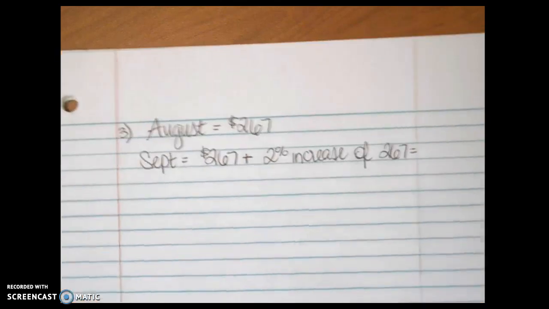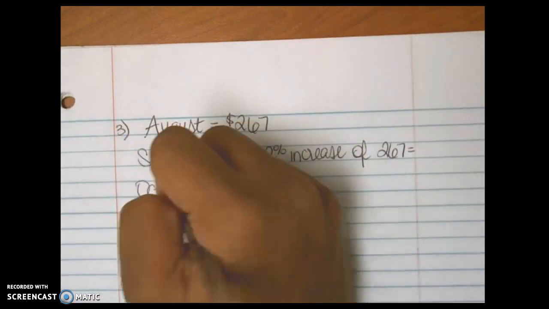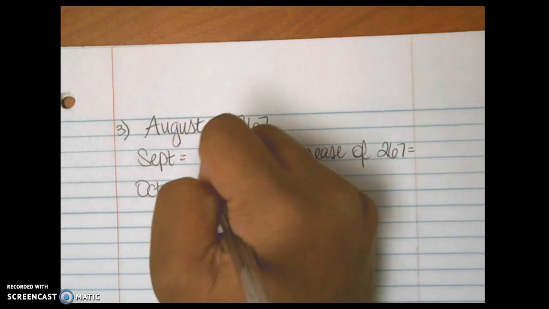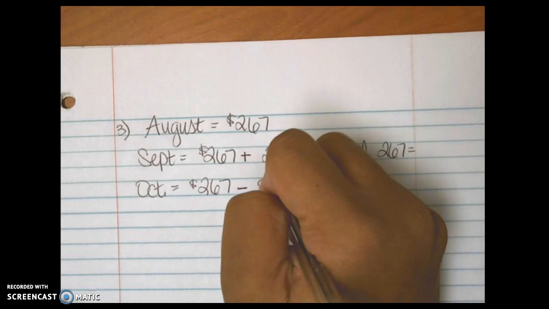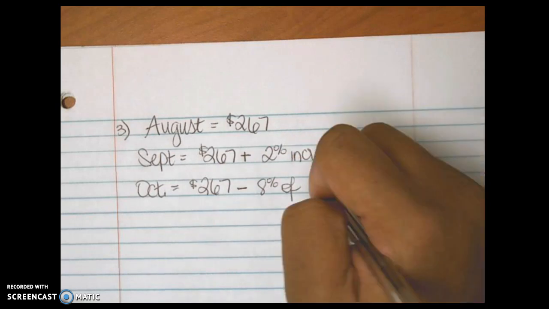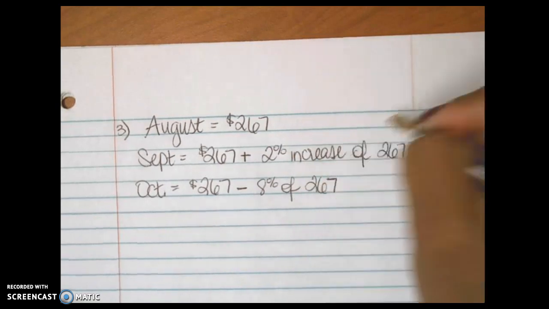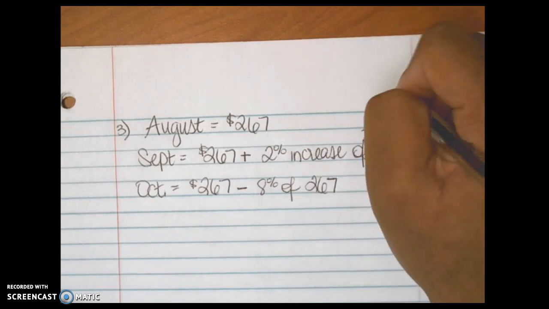That means I need to do something else to get there. October was $267 minus, because it's a decrease, 8% of $267. Remember, the key word of means to multiply.